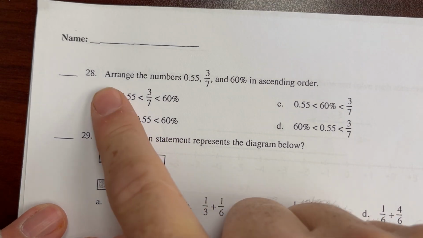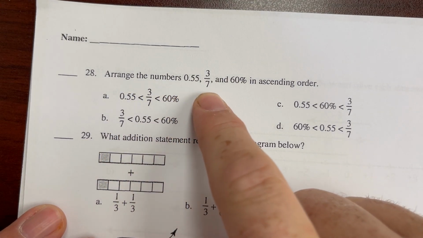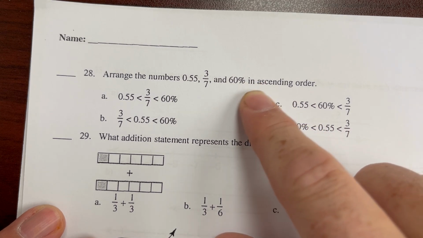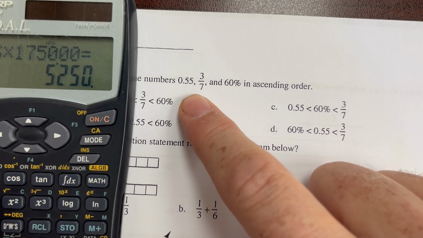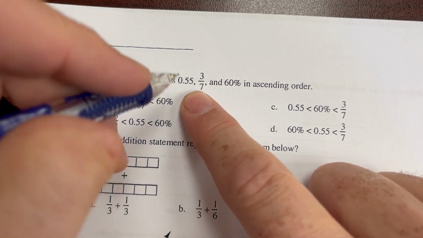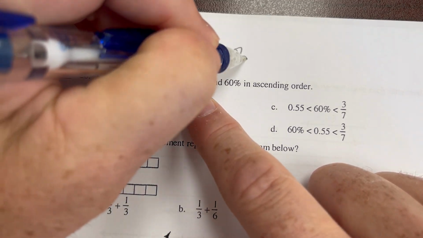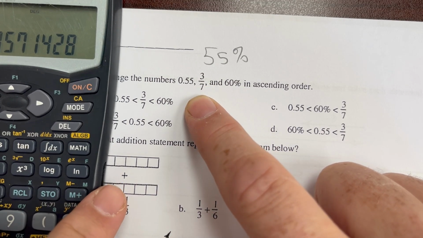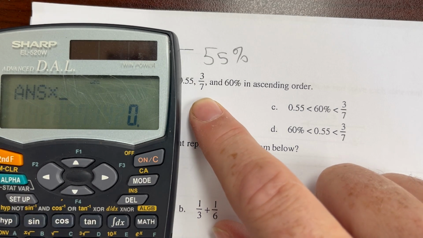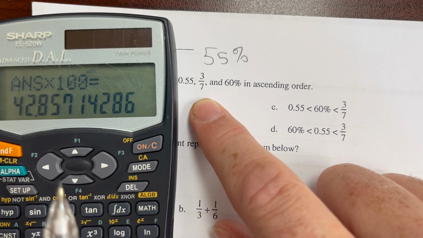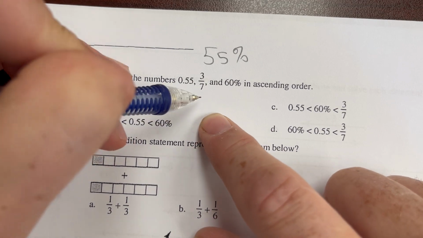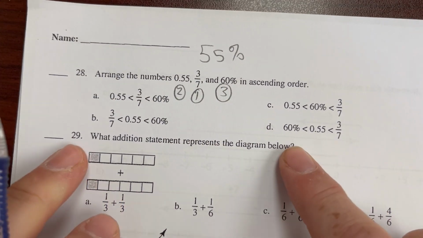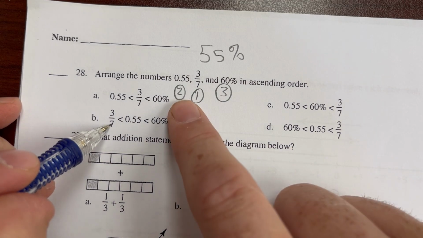Next, arrange the numbers 0.55, 3 over 7, and 60% in ascending order. So that means smallest to largest. So we're going to turn them all into percents. So 0.55 times 100 is 55%. Now we've got to figure out where 3 divided by 7 is. It's less than 50, I know that. So it's times 100, you can see the percent. So it's 42.9%. So this one is first, second, third. So 3 over 7, 55, 60. Okay, so B.